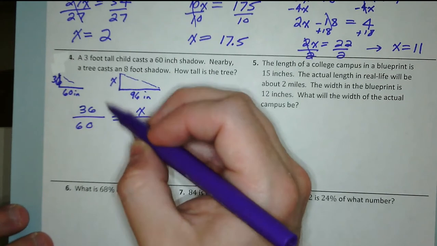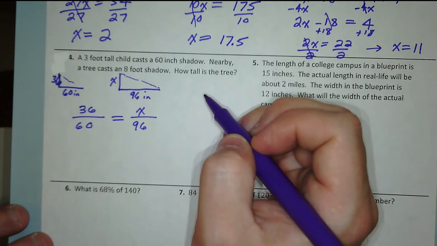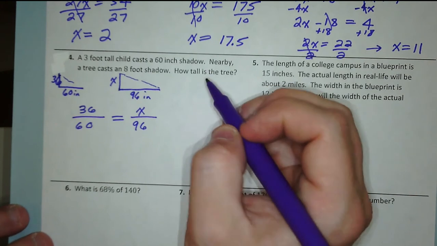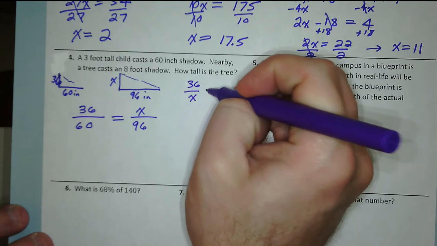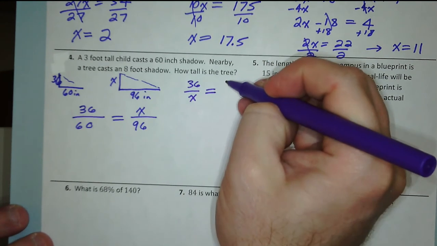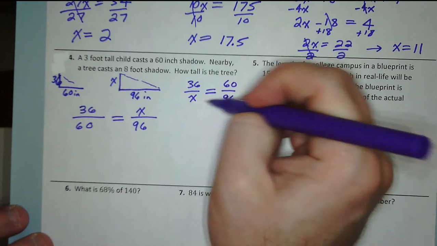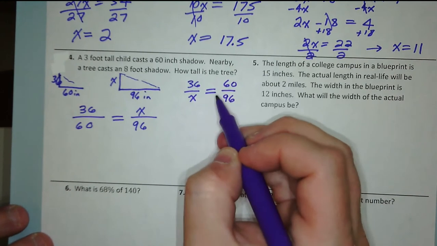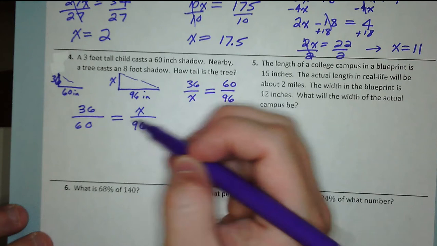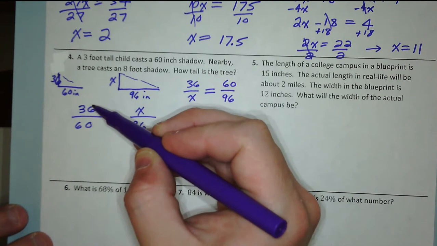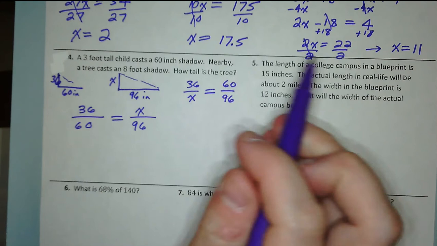You could have made one fraction the heights of the objects or people, here's the child, here's the tree, and that's going to match up with the child's shadow and the tree's shadow. That would have been another correct proportion. But let's just go with this one: child's height, child's shadow, tree's height, tree's shadow. Everything's in its place.